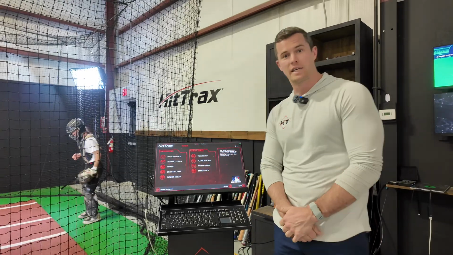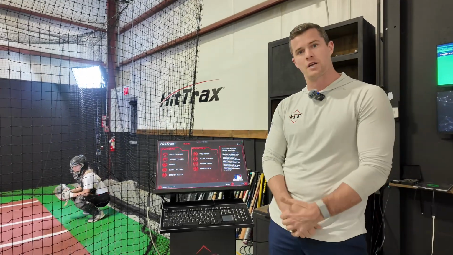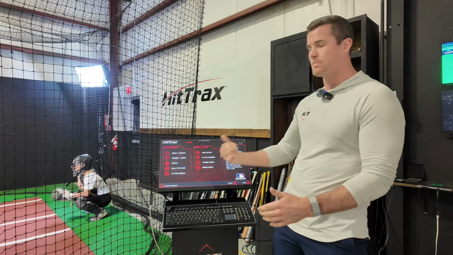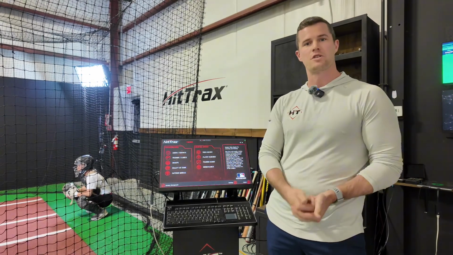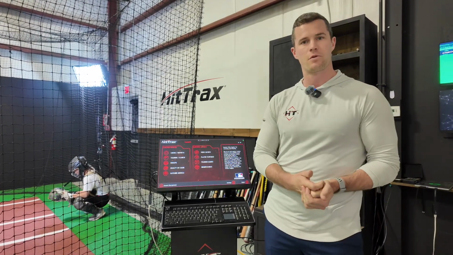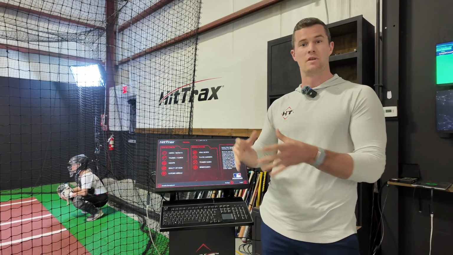Okay, today we're going to take a look at the catching module. For those of you that aren't familiar, HitTrax has a catching module in here. It tracks the pop time, the arm strength, the exchange time, the accuracy of the throws going out to second base, and we can even determine the outcome.